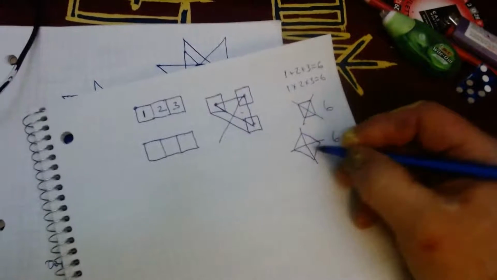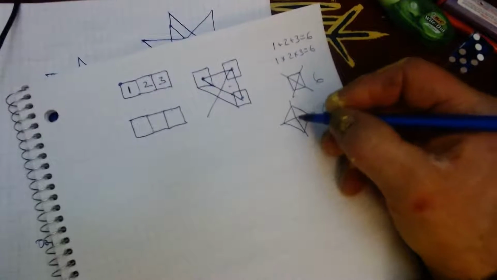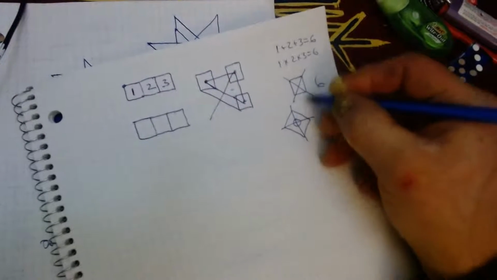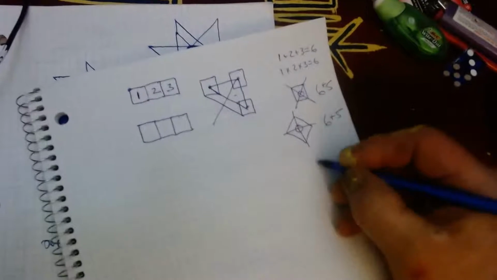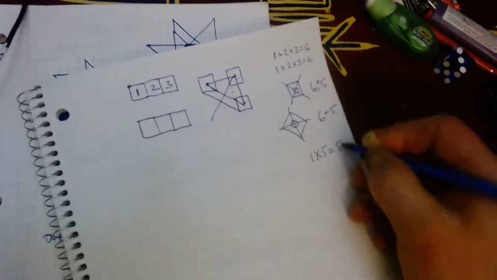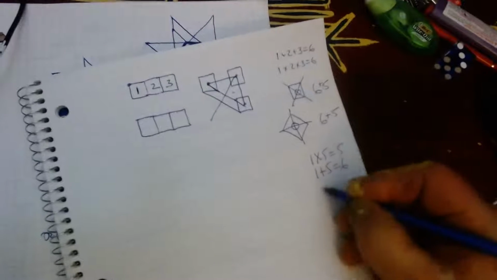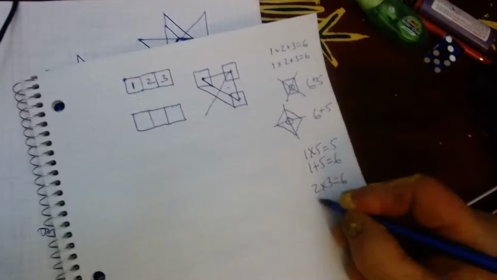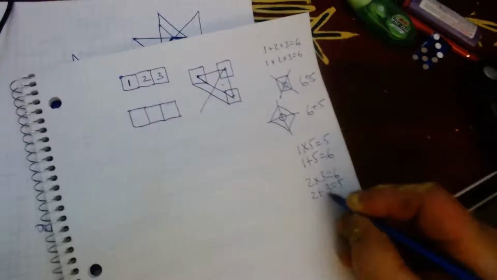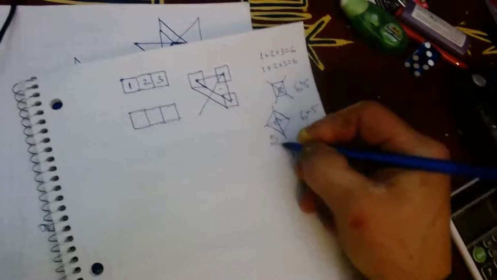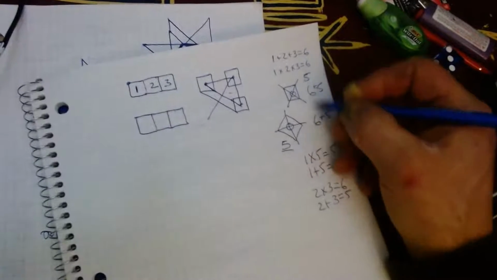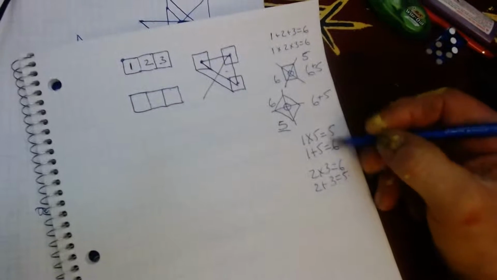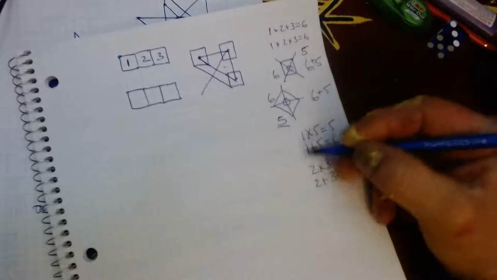66. Although there's 8, there's only 66 plus 5 and 5. 6 and 5 and 6 and 5. 1 times 5 equals 5. 1 plus 5 equals 6. 2 times 3 equals 6. 2 plus 3 equals 5. So your 5 comes over here in the plus, and your 5 also comes here in the multiply. Your 6 comes here in the multiply as well as here, and they interchange between these two over here.